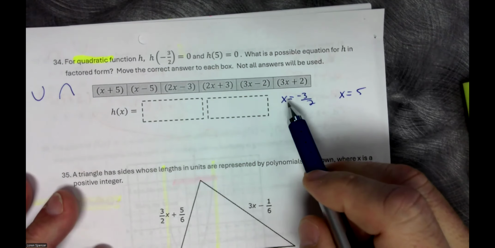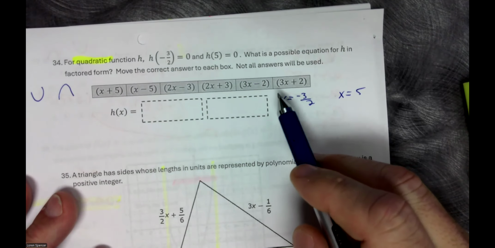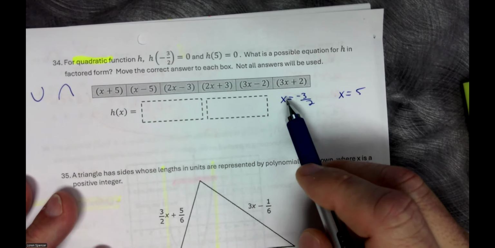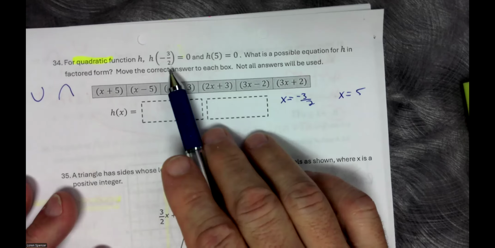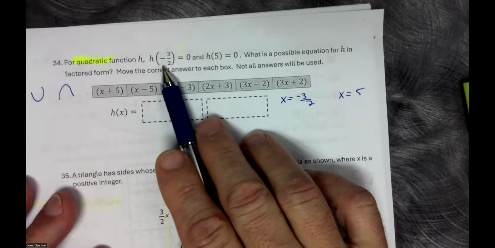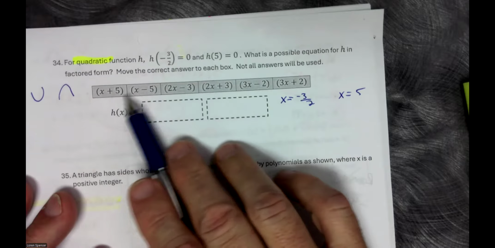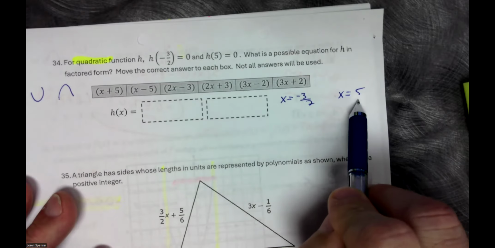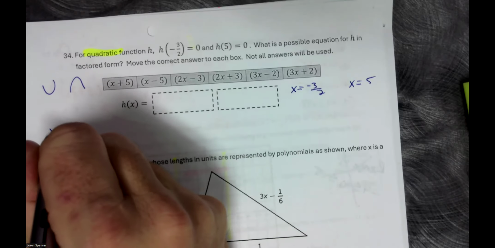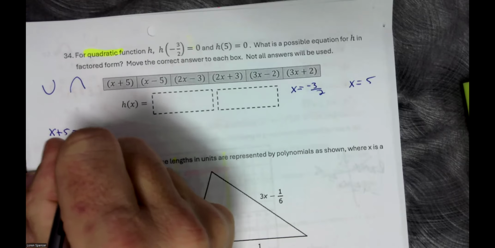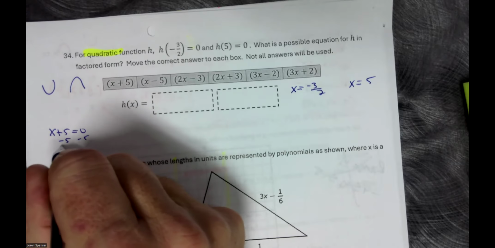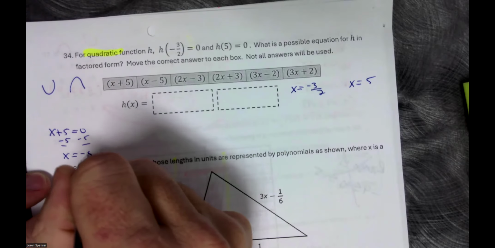To put it in factored form, we need to solve for x. What that means is we need to set this up where these answer choices, if we set them to 0, give us 5 and give us -3/2. So I'm going to take this first one and go, well, x plus 5 equals 0. If I solve for x, I get x equals -5.